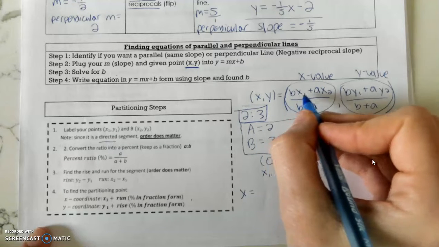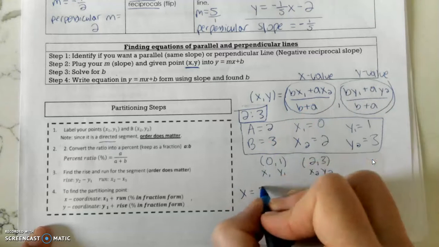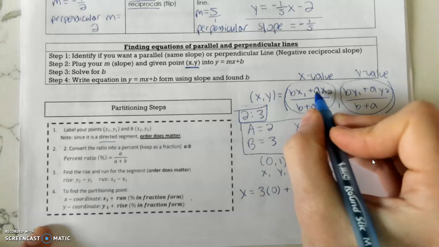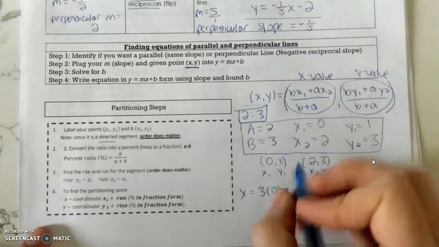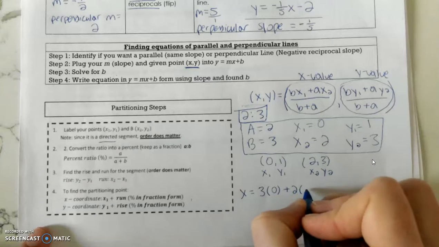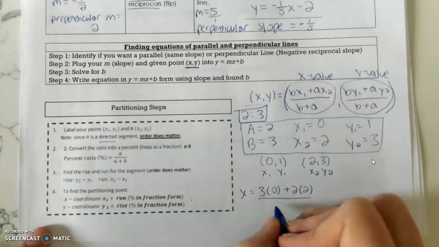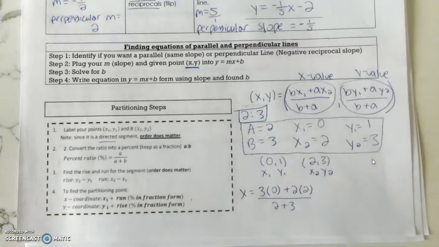So b times x1, so 3 times 0, plus a times x2, 2 times 2, all over b plus a, 2 plus 3, or 3 plus 2.